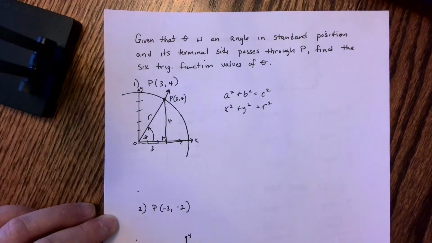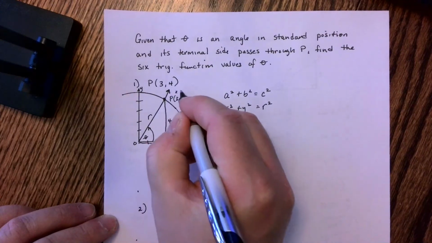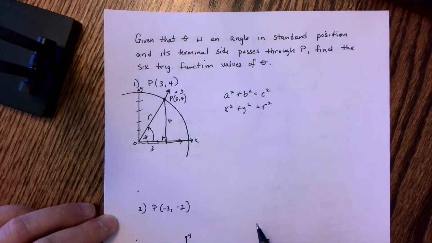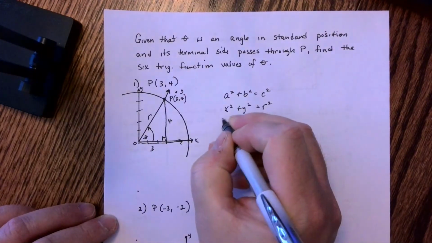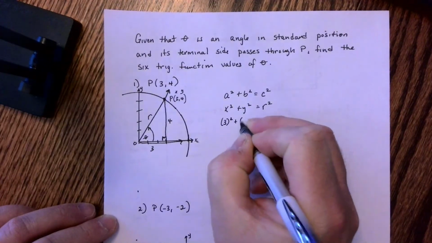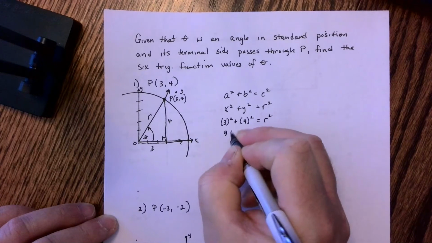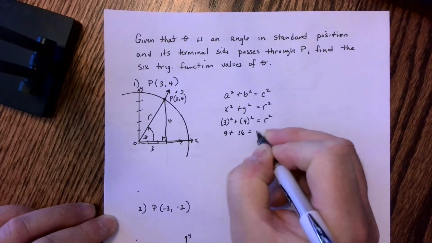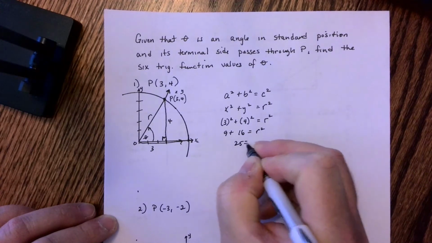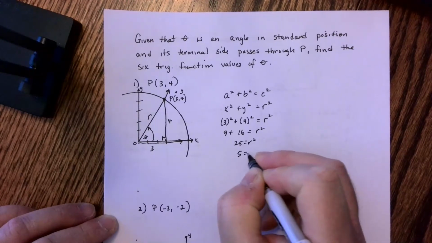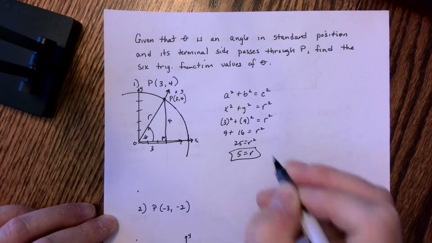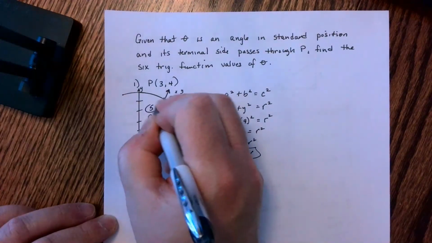Now using that information, we know that x is 3 and y is 4, and so we simply plug this in. 3 squared plus 4 squared equals r squared. So 9 plus 16 equals r squared. 25 equals r squared. So 5 equals r. So my radius is now 5.